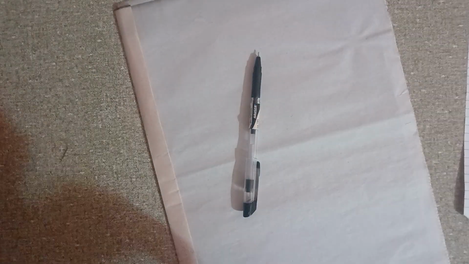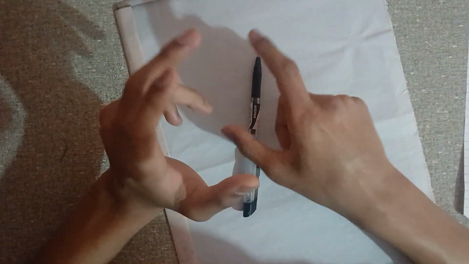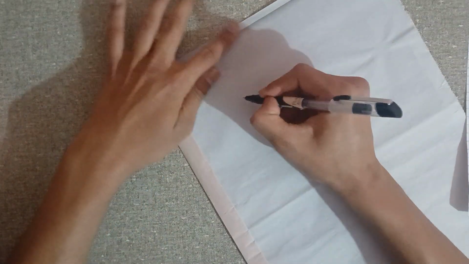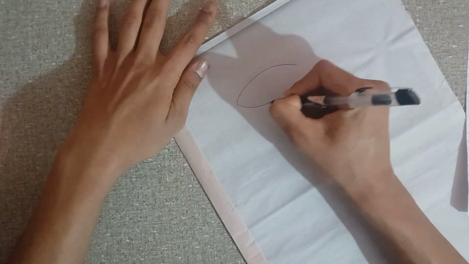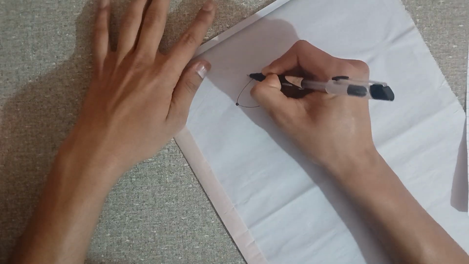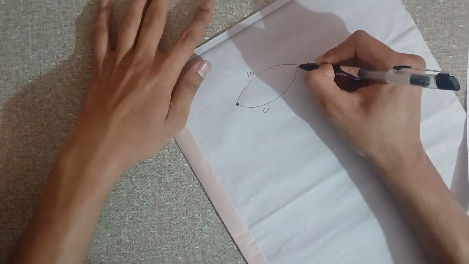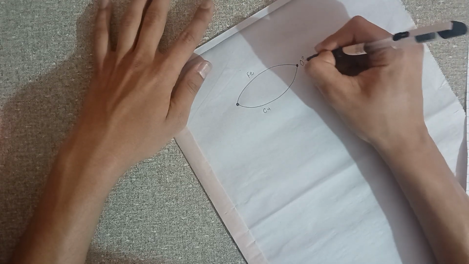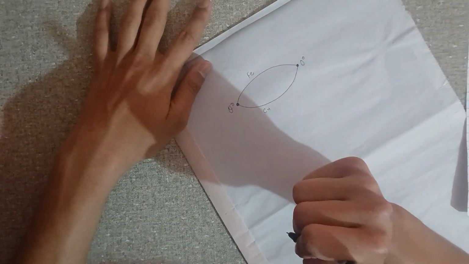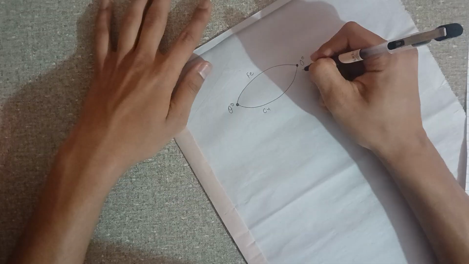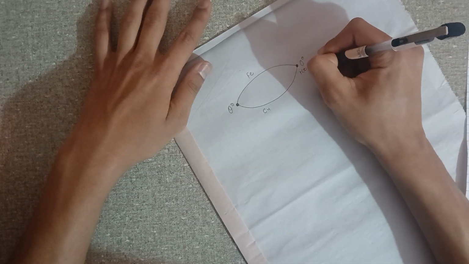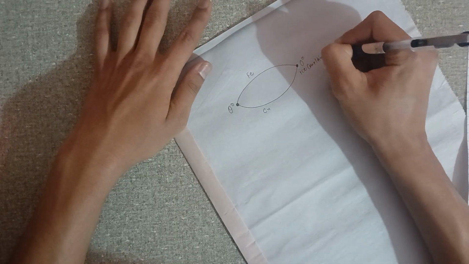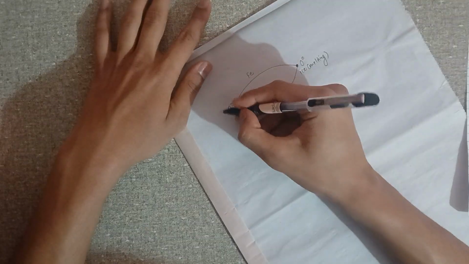Let's consider an iron copper thermocouple. One junction is placed at 0 degree, in melting ice, and the other one is at theta degree, the temperature of hot oil.